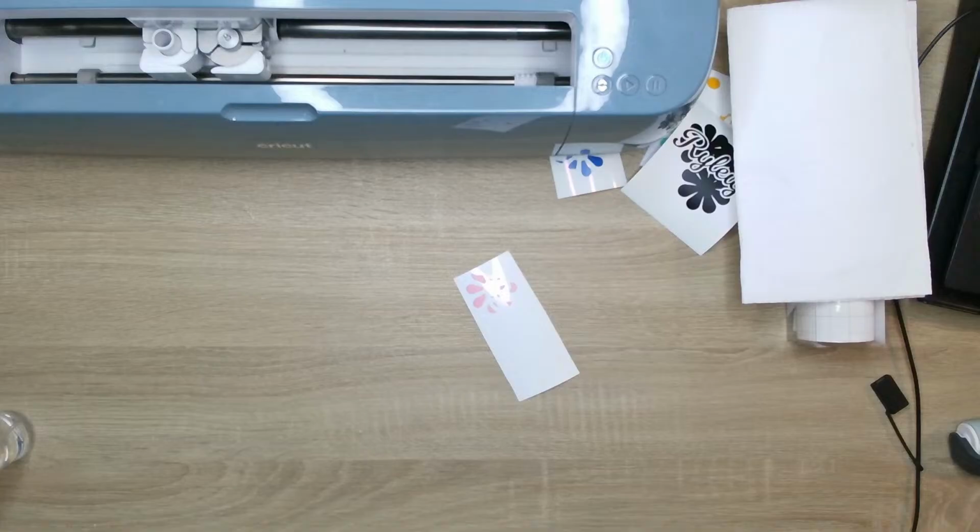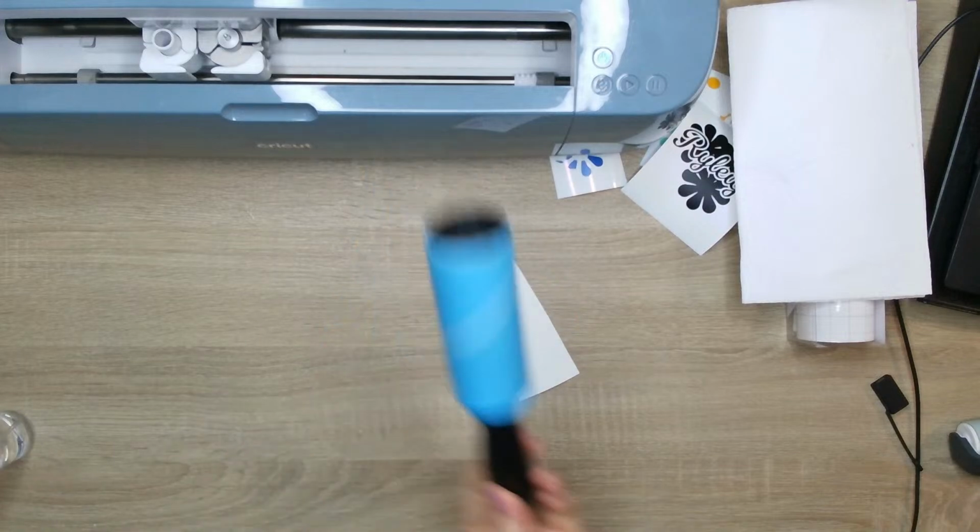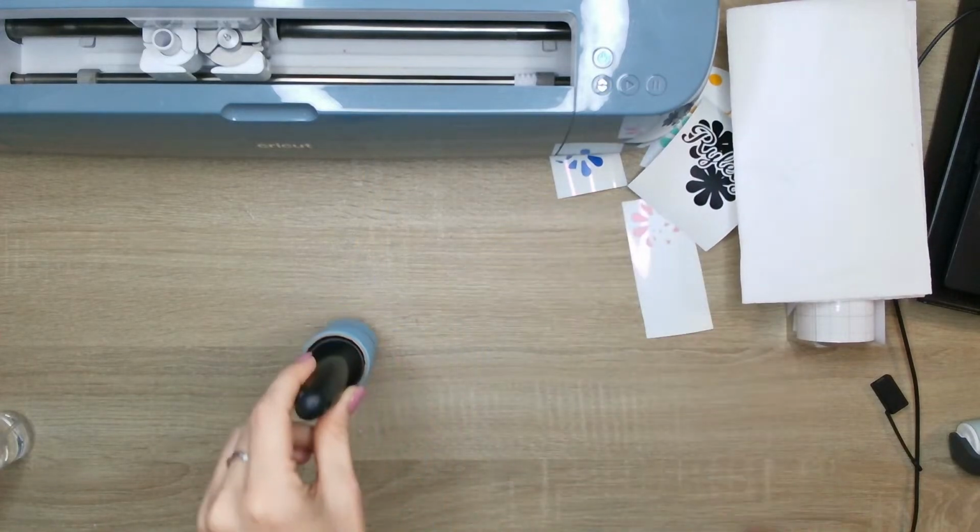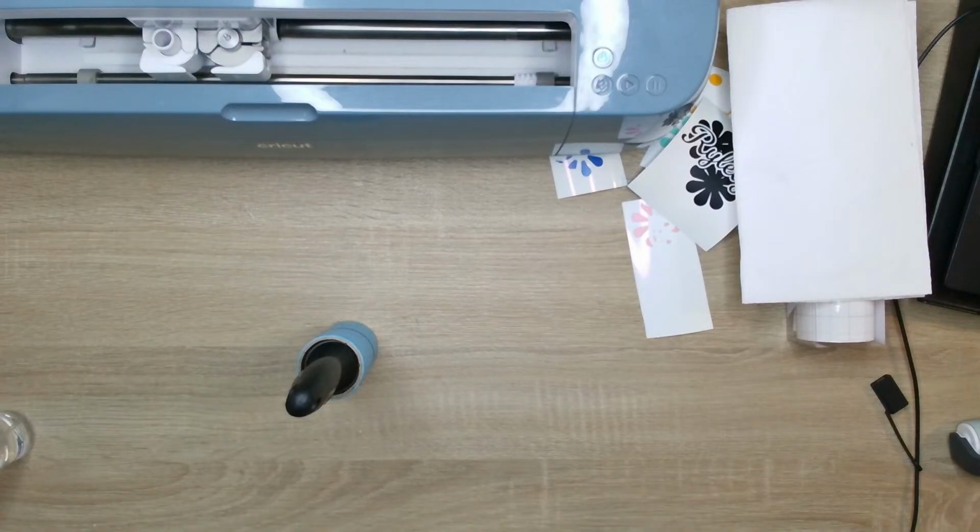So trick number one, and I actually learned this on somebody else's live, so all credit to them. A sticky roller for your clothing. So we're going to use that. Let me grab my bottle.